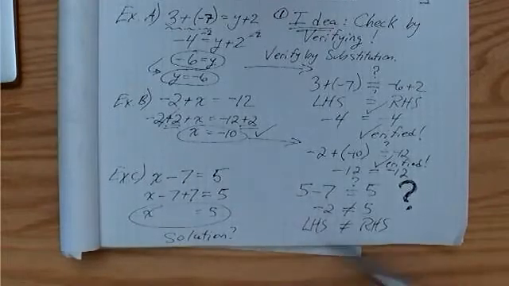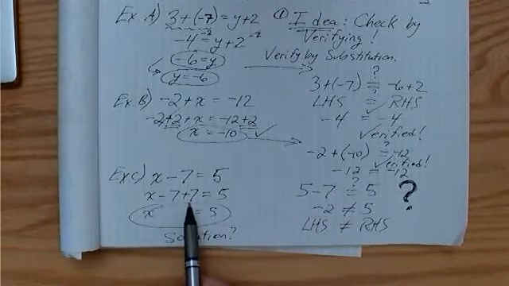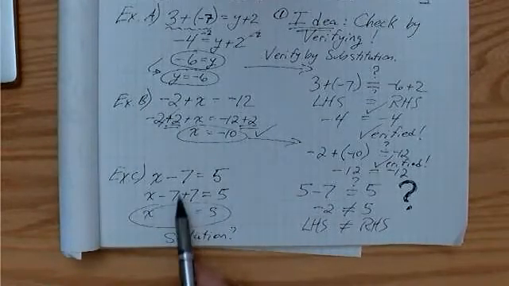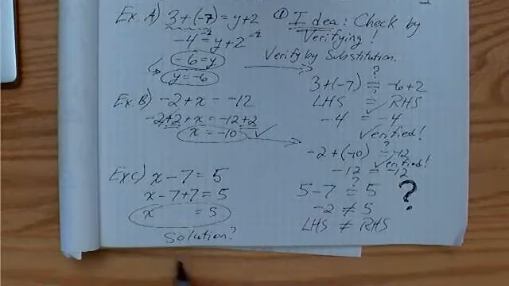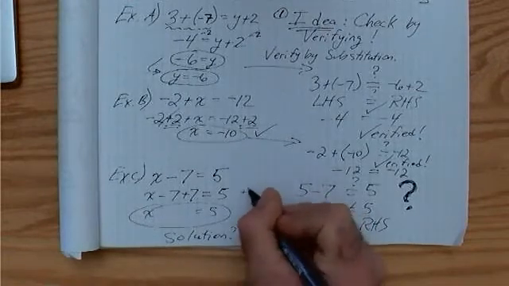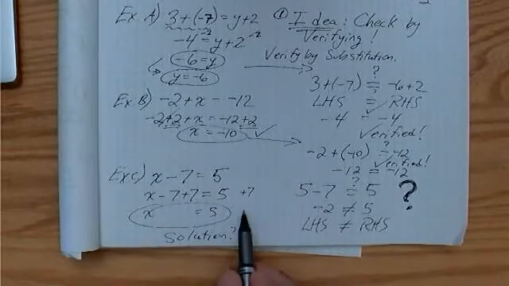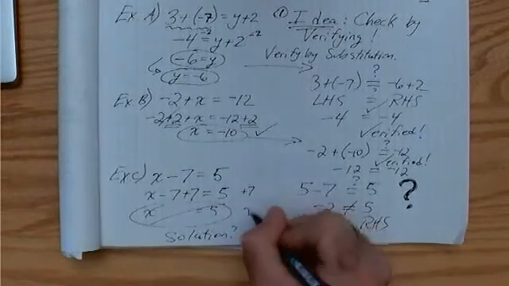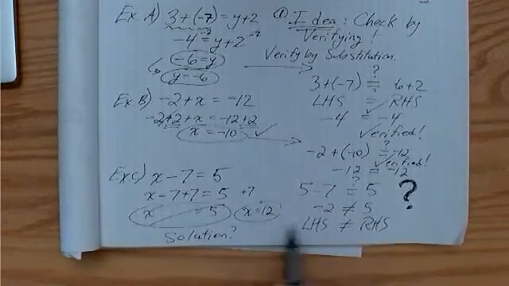So sure enough, when I go back and I check here, oh, the mistake I made was I didn't keep things equal. I added 7, but only to the left-hand side. I forgot to add it to the right-hand side. Oh, if I would have done that, I would have seen that x is actually equal to 12. X is equal to 12. Oh, how could I have done that? So x is equal to 12.